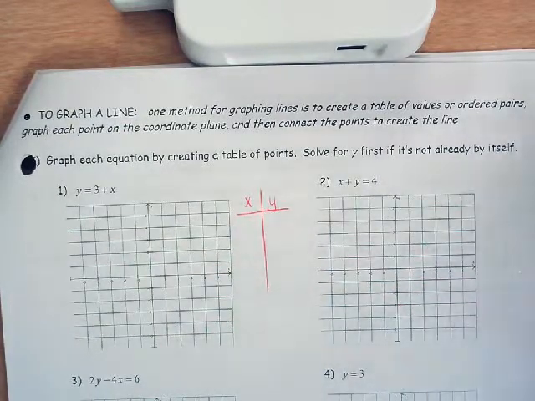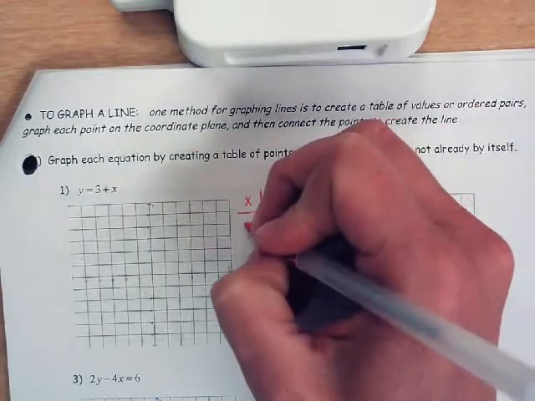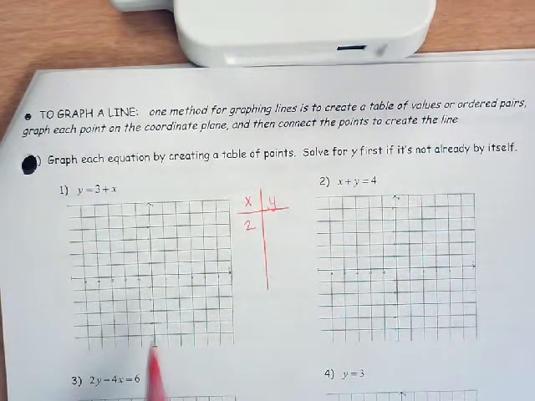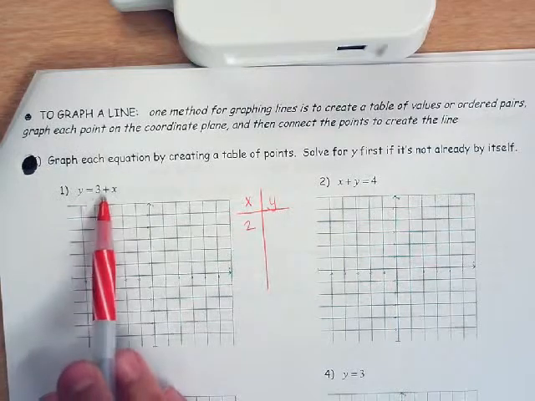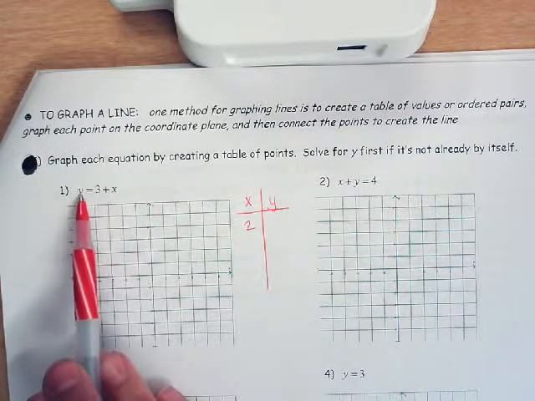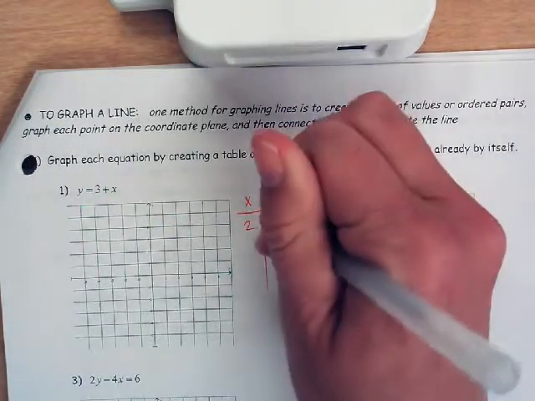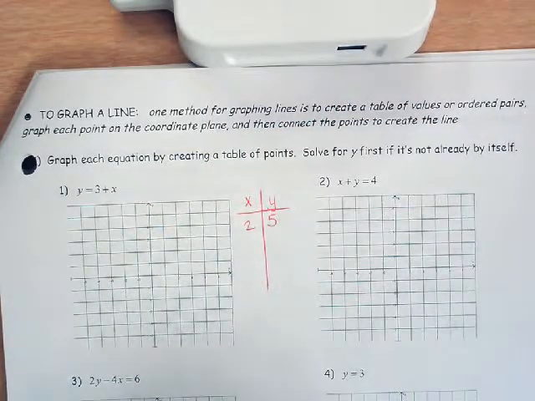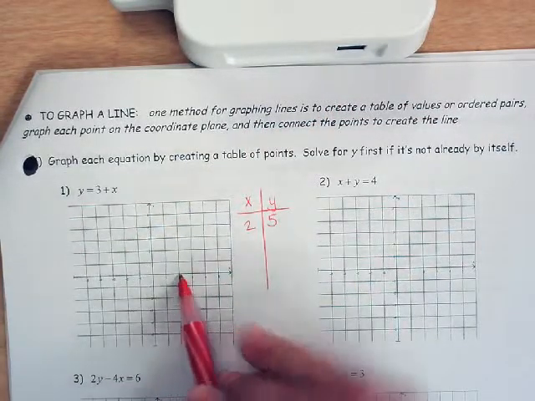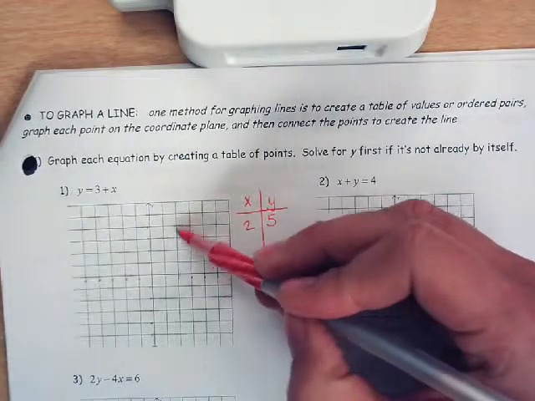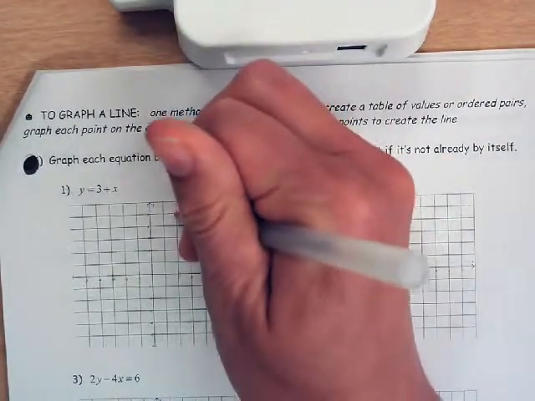So let's just start with 2. If we plug a 2 in for x, we have 3 plus 2, and that equals 5. So y equals 5. And I can graph that point and go over 2, up 5. 1, 2, 3, 4, 5, right here. There's 1 point on my line.